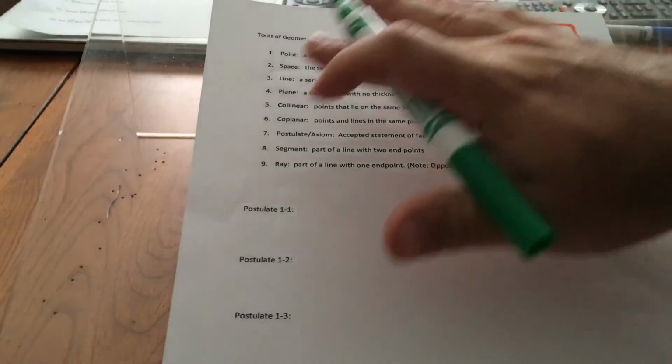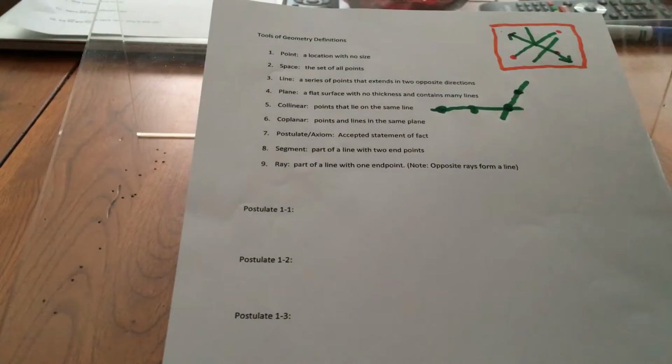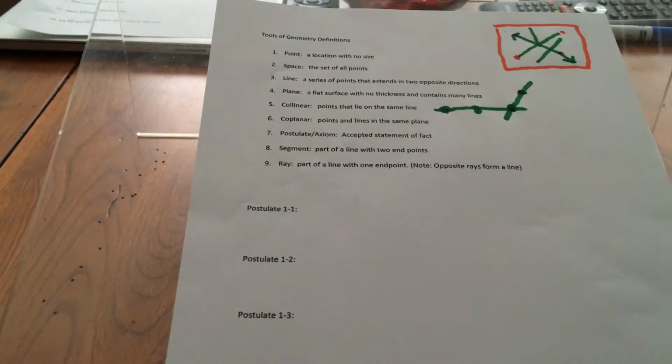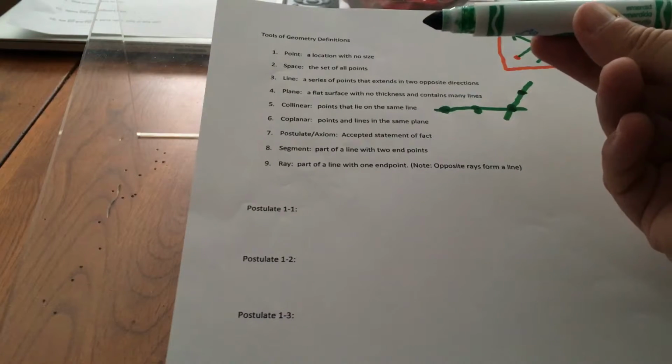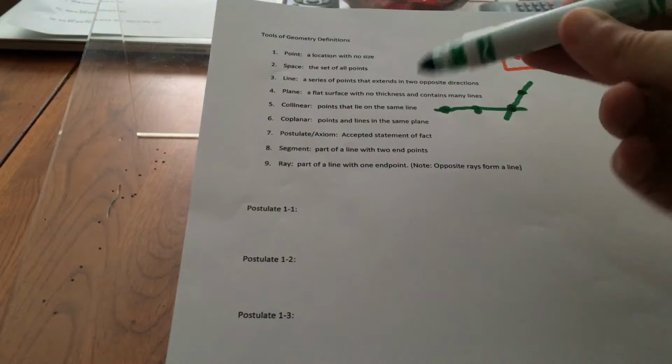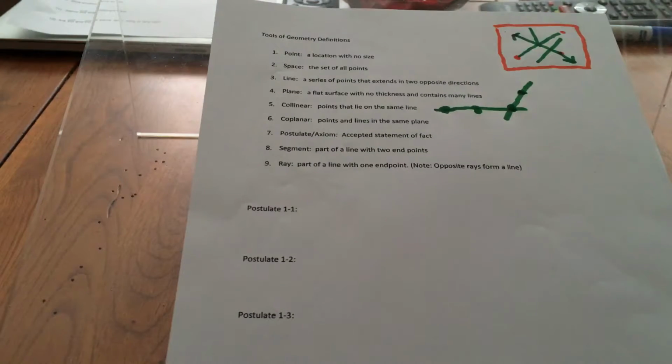Coplanar is any points and lines that lie in the same plane. In this case, we can say that everything on the paper is actually coplanar. So these lines that I drew up here are all coplanar. The points are all coplanar because they're all on the plane of the paper. Something that would not be coplanar is if I held my pen up here above the paper, that line and that point is not coplanar. A perpendicular line out of the paper would also not be coplanar. It'd be on a different plane. So coplanar just means it lies in the same plane. Collinear means it lies on the same line.